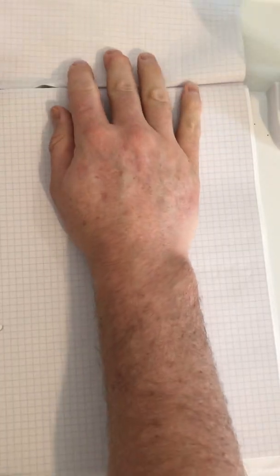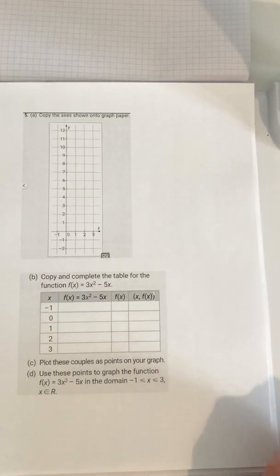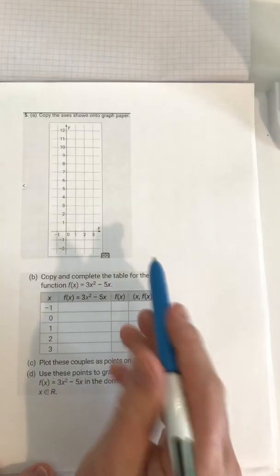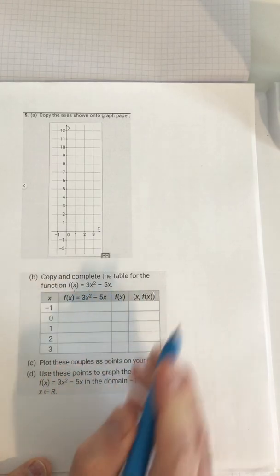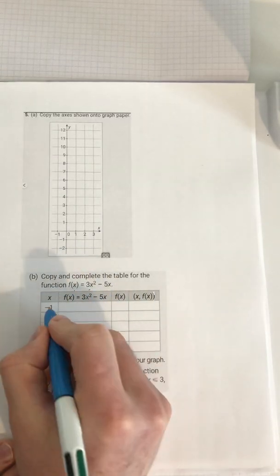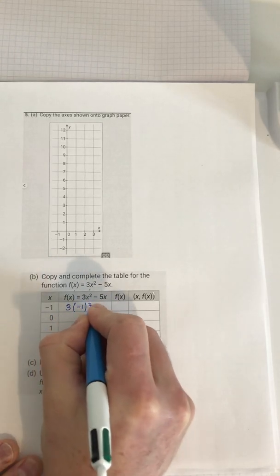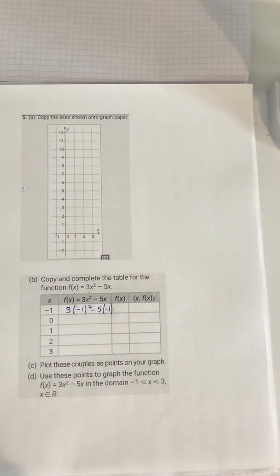And now we're going to look at question number 5, for ourselves. So we're going to copy the axes onto graph paper, so use your maths copy. And then we're going to copy and complete the table. So f of x is 3x squared minus 5x. So when x is minus 1, we'll have 3 times minus 1 squared, minus 5 times minus 1.